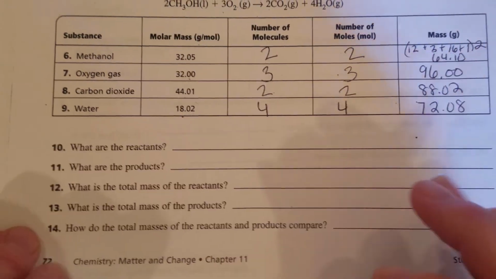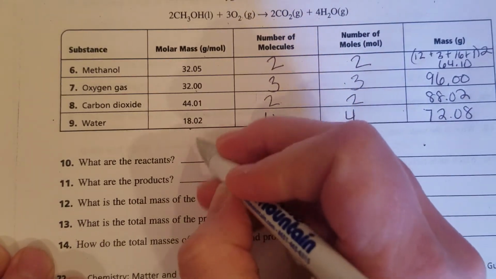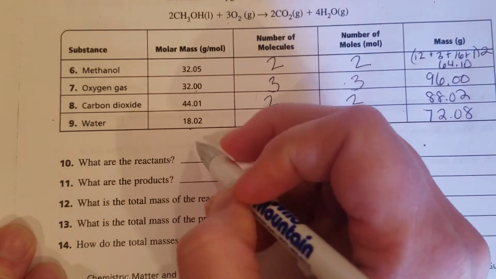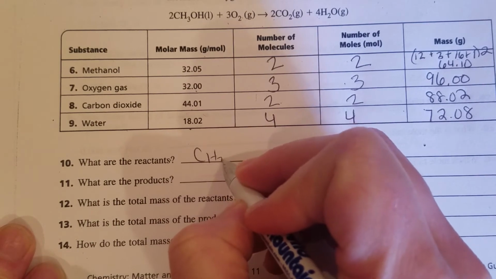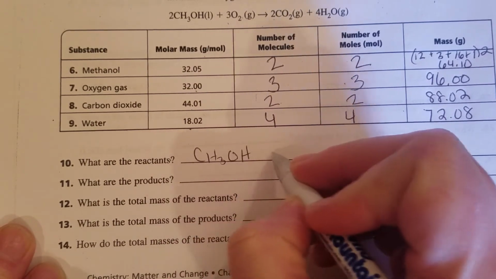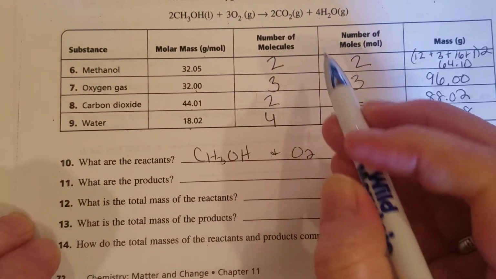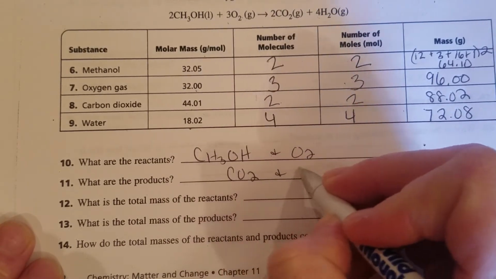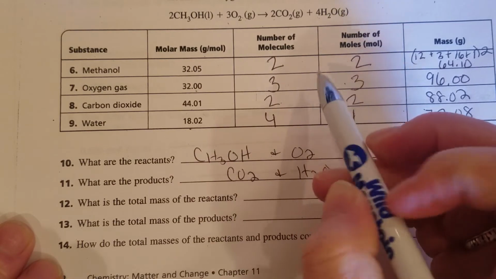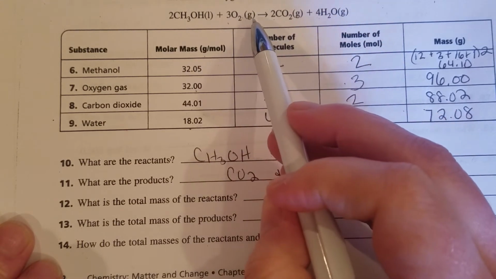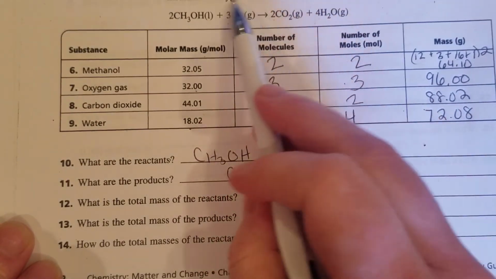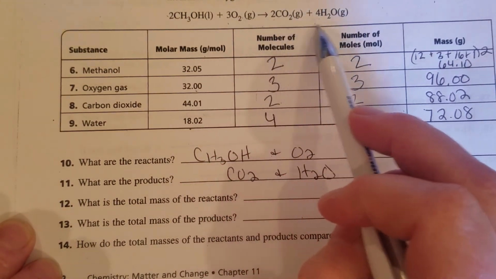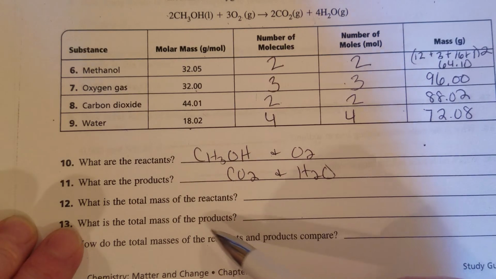Next, what are the reactants? Those are the items on this side: CH3OH and O2. Our products are on this side: CO2 and water. Hopefully you are all able to look back and recognize that this is a combustion reaction. We've got a hydrocarbon and oxygen that's going to burn, and you're going to get carbon dioxide and water.